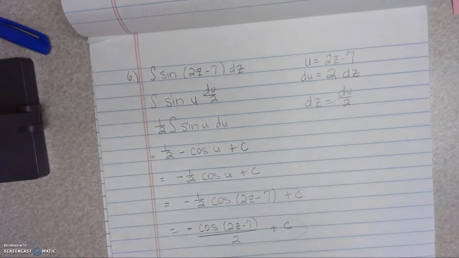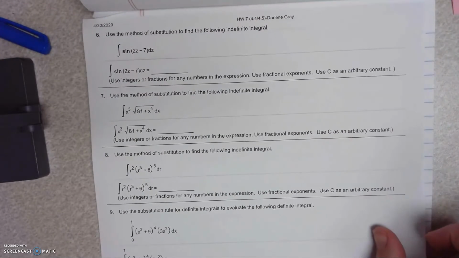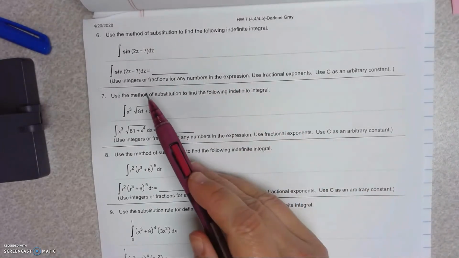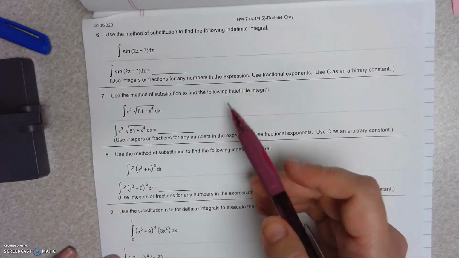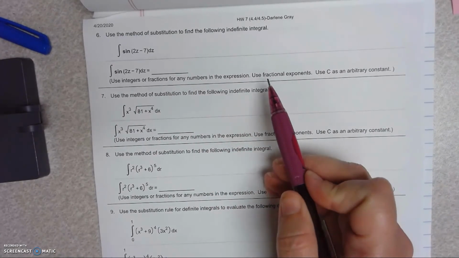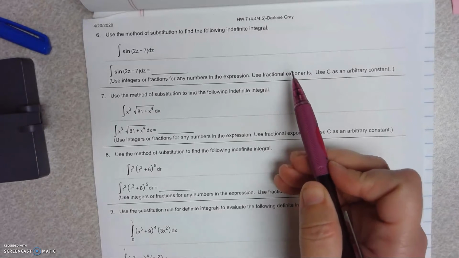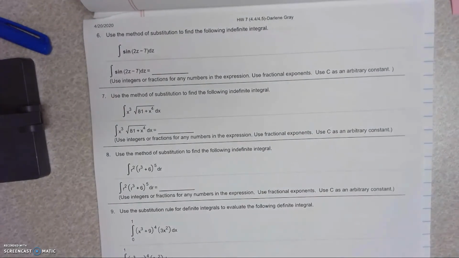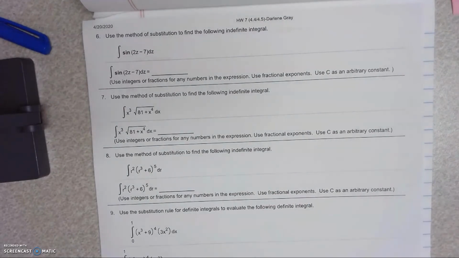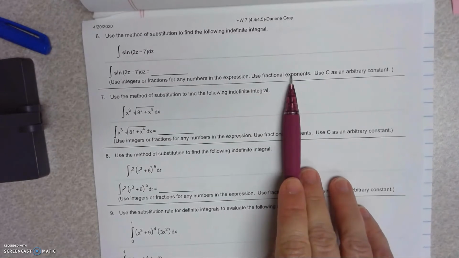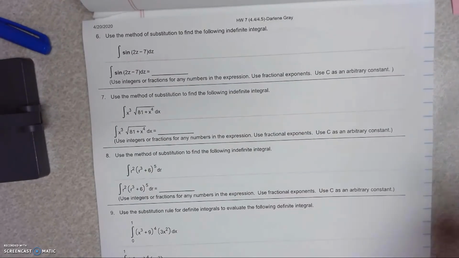Also, before I move forward, when you're looking at the homework, notice that it says use integers or fractions for any numbers in the expression. So no decimals, and then use fractional exponents. If you start out with the square root or something, it wants you to write the answer using a fractional exponent. Don't take it back to square roots or cube roots or whatever. So square root would be 1/2, and so on and so forth.